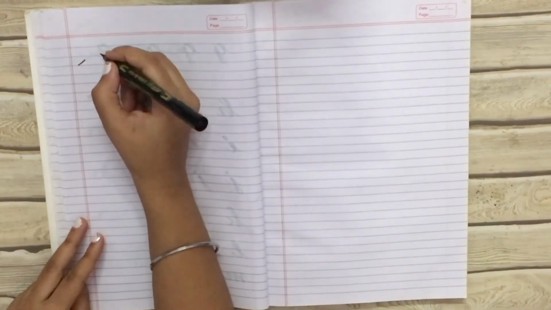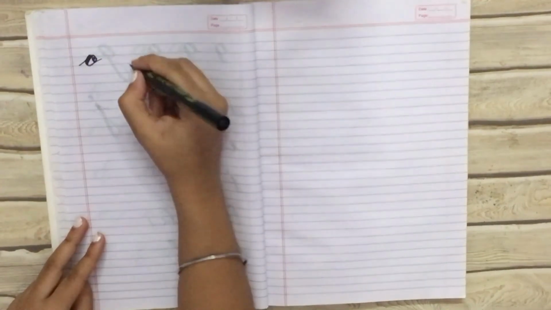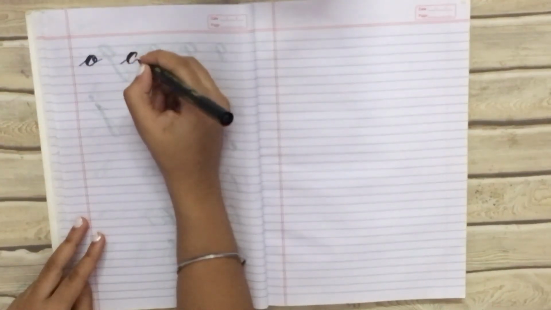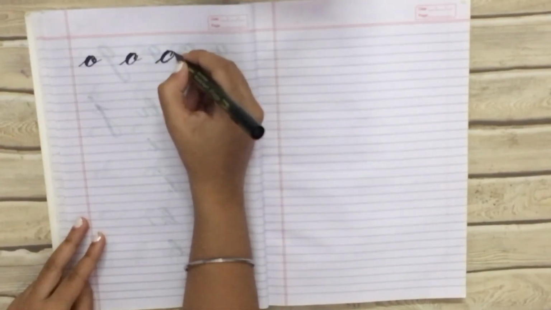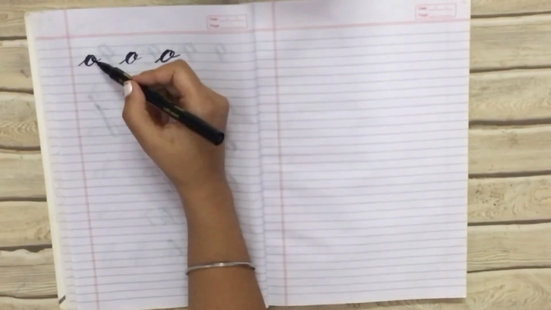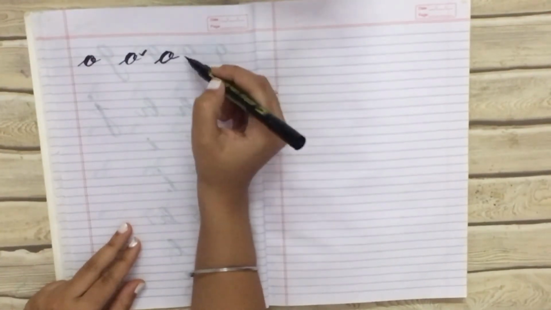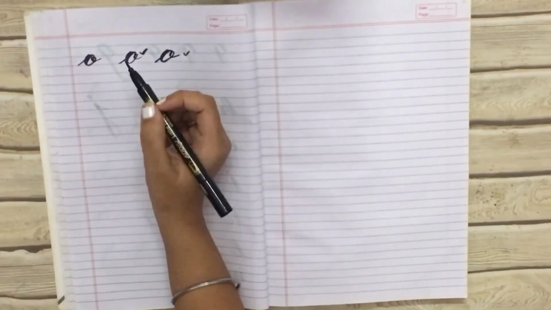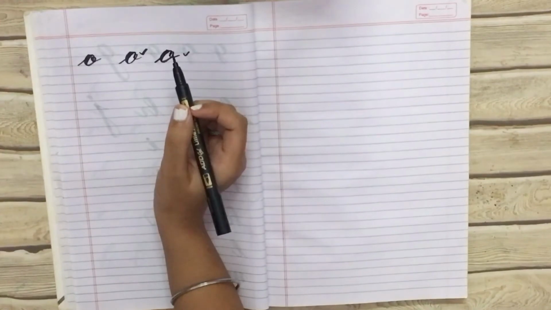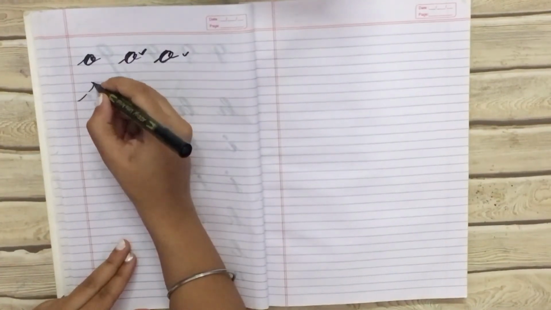O can look messy sometimes, so make sure the thicks are not overlapping each other. See this O, the thicks are overlapping, so it looks messy, and these two, even though they are not the same size, the thins and thicks are overlapping, and that gives it a better look.